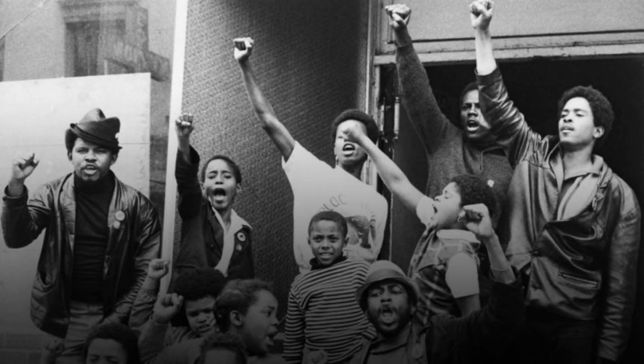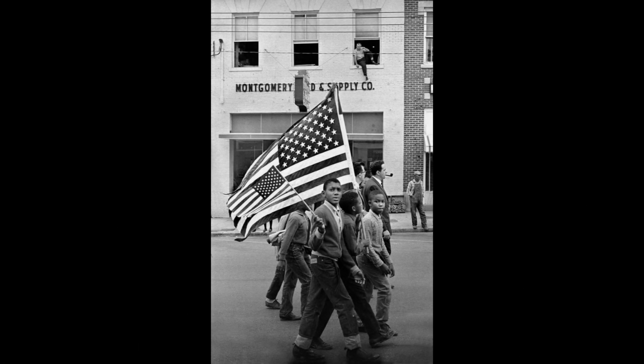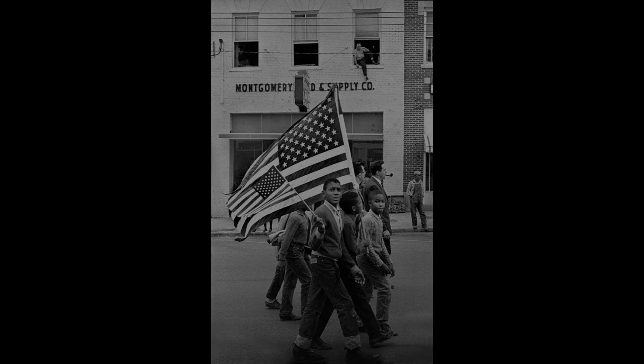The legacy of Brown serves as a reminder of the power of the law to effect change, the enduring impact of education on shaping society, and the persistent need for advocacy in the face of inequality and injustice.